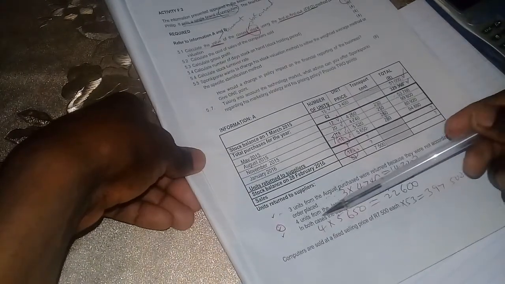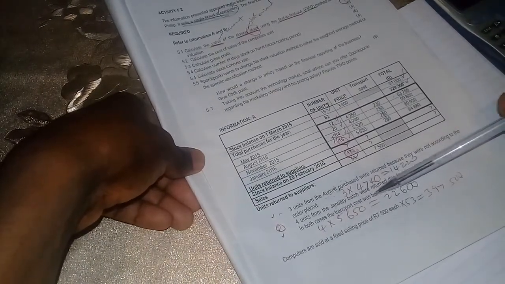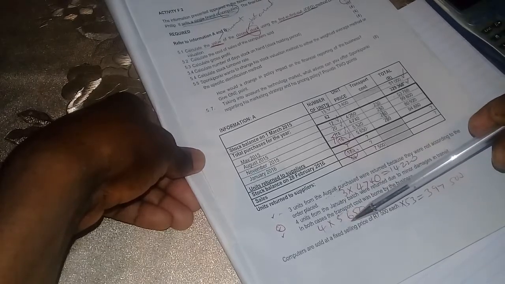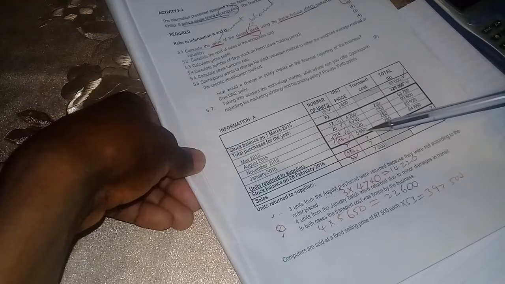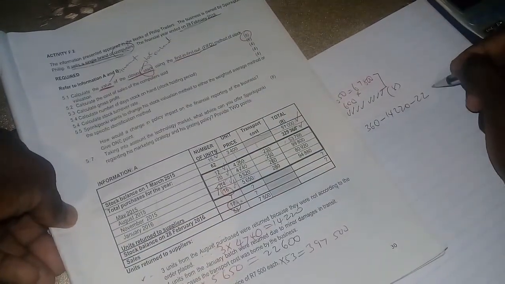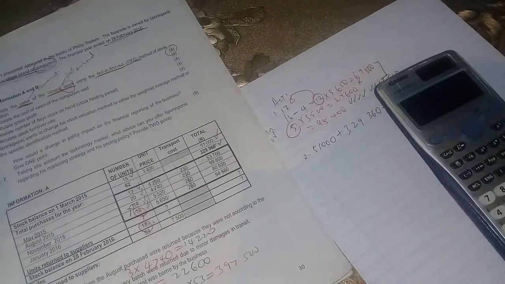Again, we go and look at another return. The 4 units in January were returned. Again, we say 4 multiplied by the cost price in January, which was 5,750. Then we are getting 22,600 rands. Alright, I've already calculated this for you just to make sure that we are saving time.